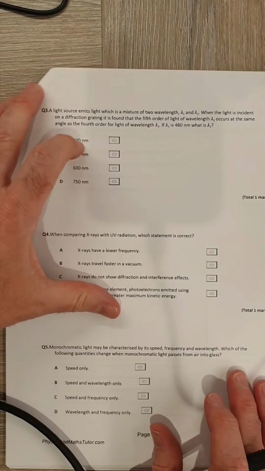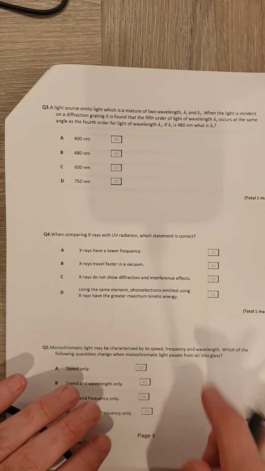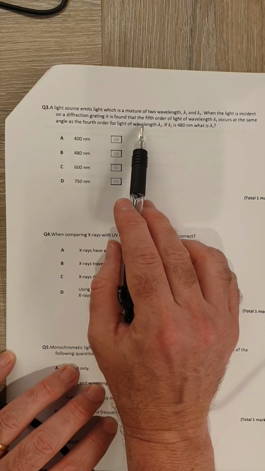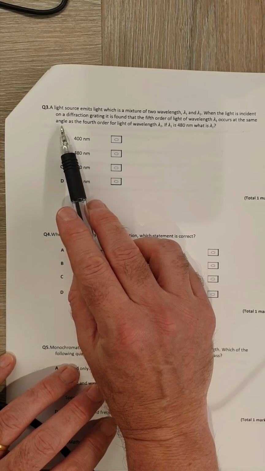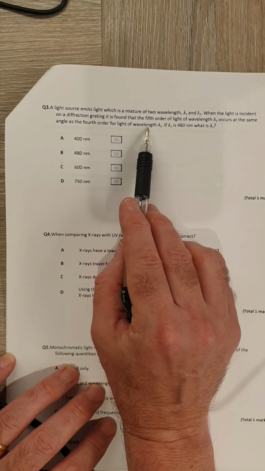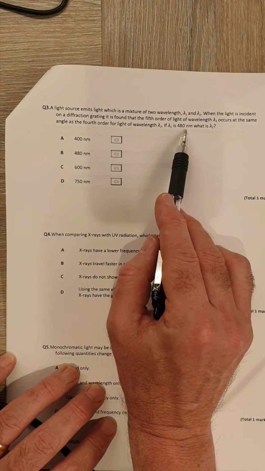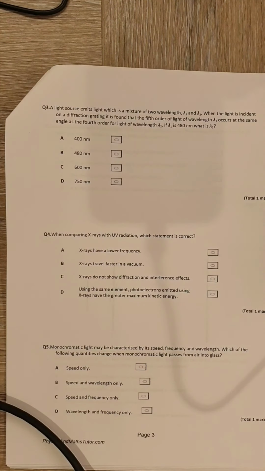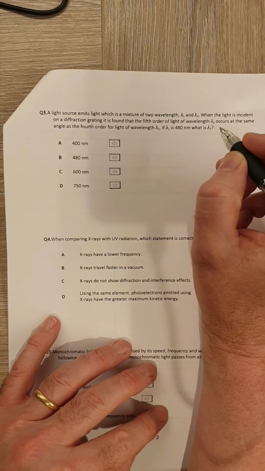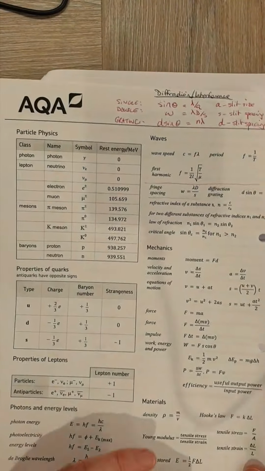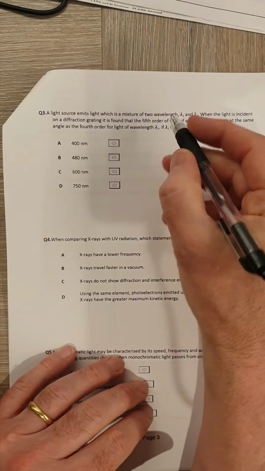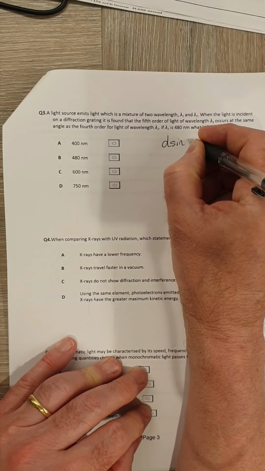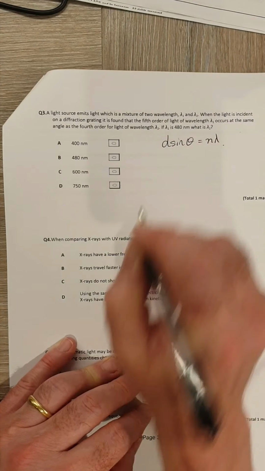Question 3. A light source emits light which is a mixture of two wavelengths. When the light is incident on the diffraction grating, it's found the fifth order of light of this wavelength occurs at the same place as the fourth order for the light of the second wavelength. If that is this wavelength, what is the other wavelength? Right, okay, so remember, we can look at our sheet. It tells us what the equation is. So we've got d sine of the angle is equal to n times the wavelength.